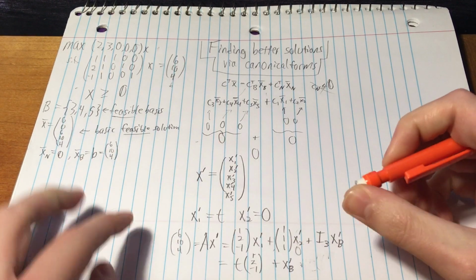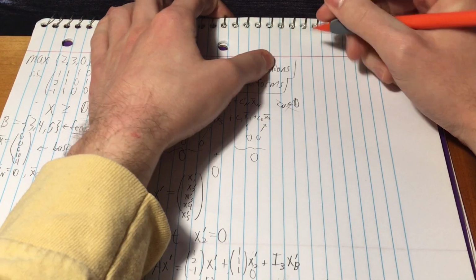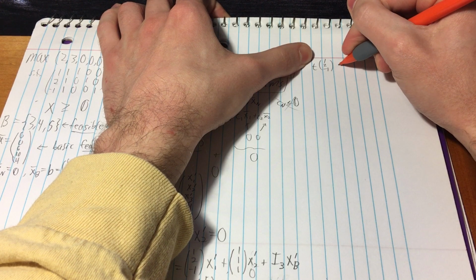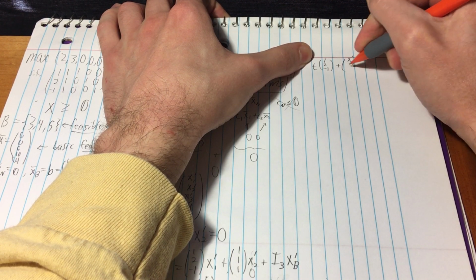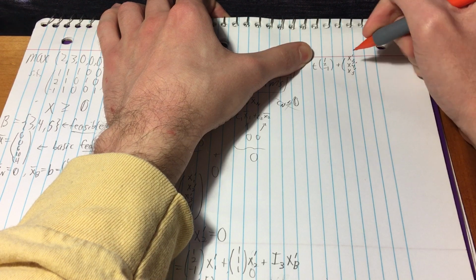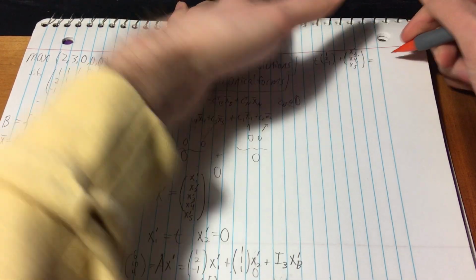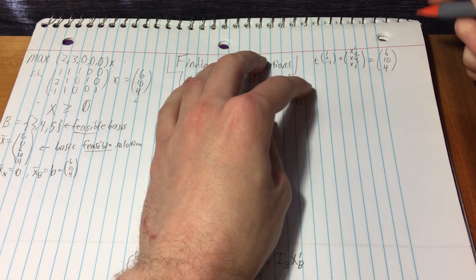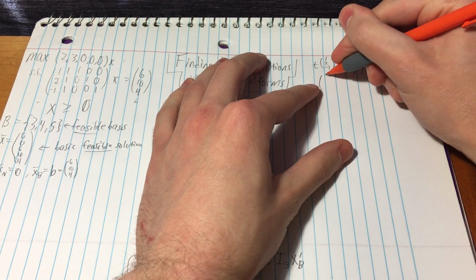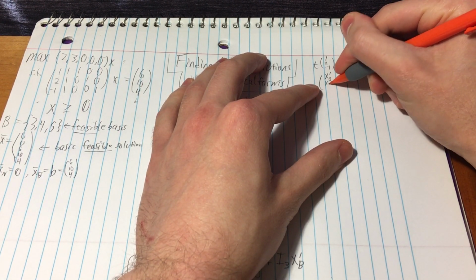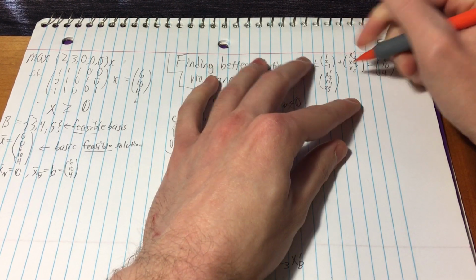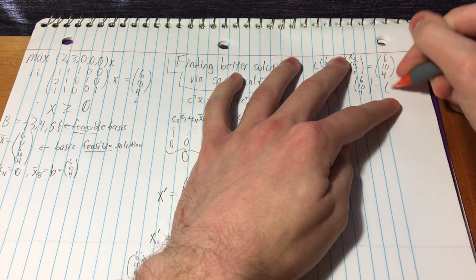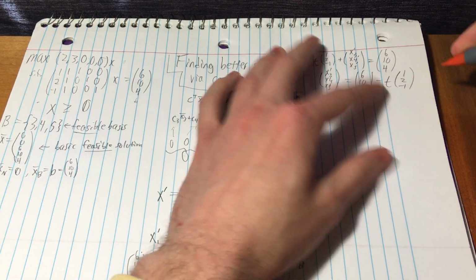Sorry, let me just write it up top here. What we get is t times 1, 2, minus 1 plus x3 prime, x4 prime, x5 prime equals 6, 10, 4. That's what we need to have happen. Or in other words, what we get is x3 prime, x4 prime, x5 prime equals 6, 10, 4 minus t times 1, 2, minus 1.